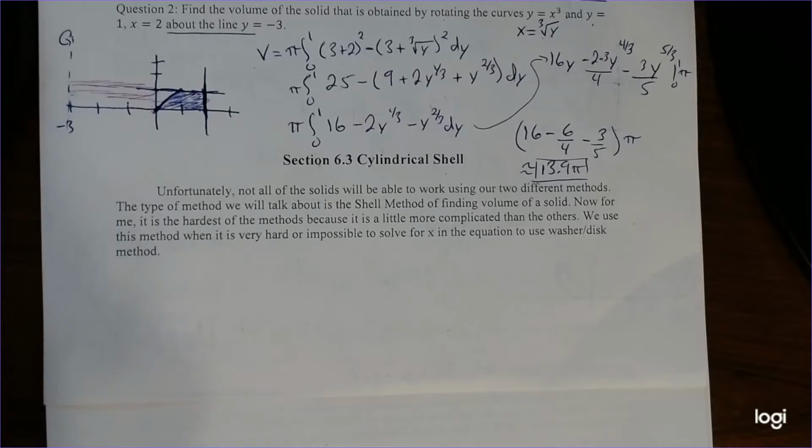Alright, so this is going to be section 6.3, cylindrical shell, or the shell method for short. This is going to be the last technique to find the volumes of a solid, and usually this is the most difficult of the three. The disc is the easiest one, the washer is normal, and this is the hardest one of them for me.